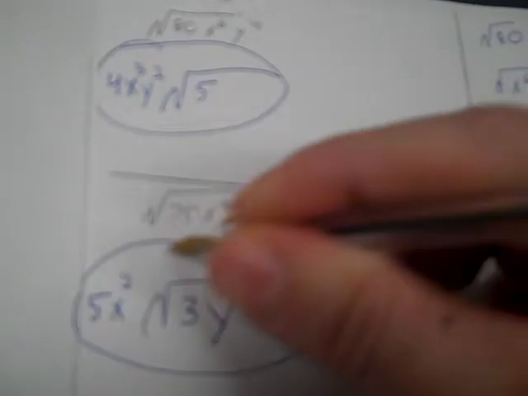So x to the fourth, I've got 1, 2, 3, 4. How many pairs do you get? You had 2 pairs. So I put x to the second outside, and I don't have any x's that weren't in a pair. Now this y didn't even have a power, so we're just going to leave y in the square root. 5x squared, and then square root of 3y. Okay, next problem, same idea.